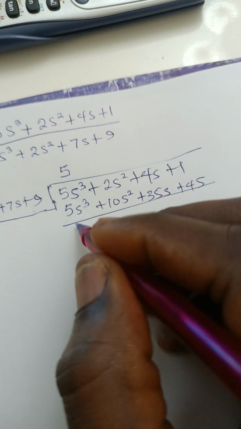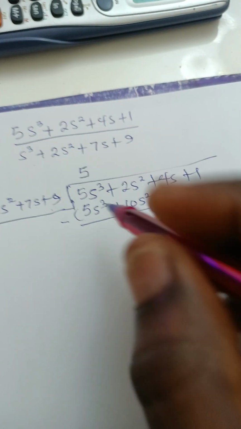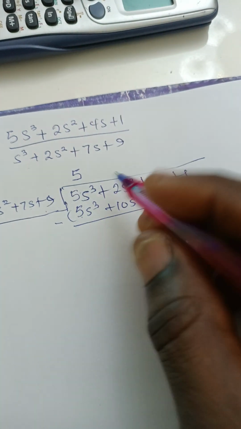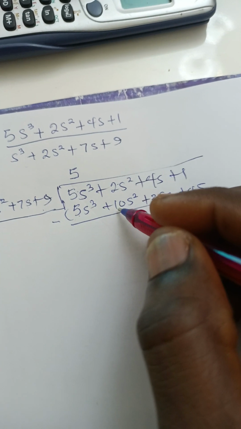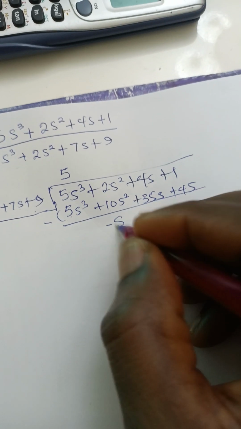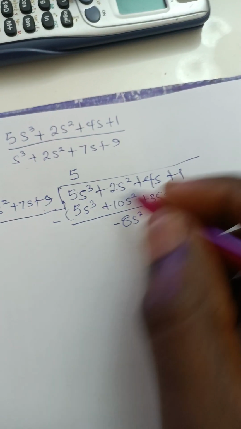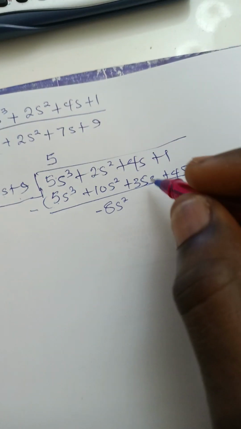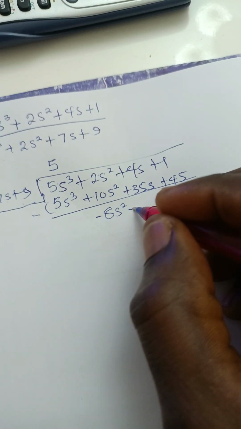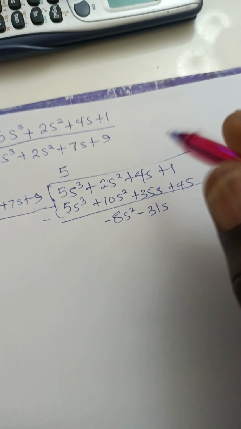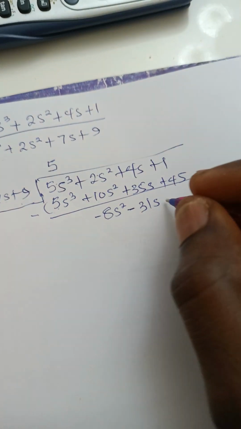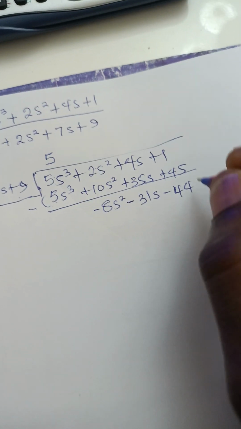Once we do that, we now subtract. So 5 minus 5 is 0. 2 minus 10, that will be minus 8s squared. Then 4 minus 35, that will be minus 31s. Then 1 minus 45, that will be minus 44.